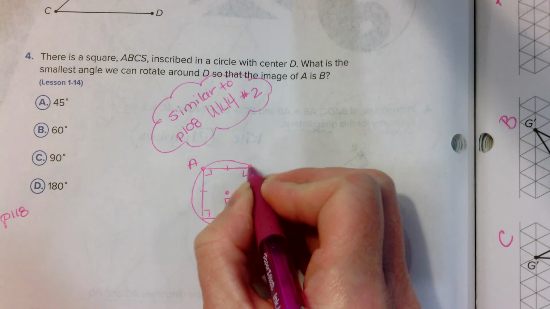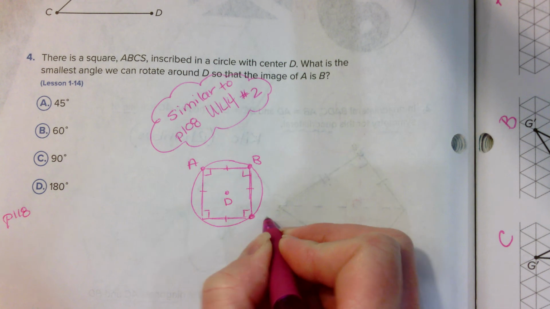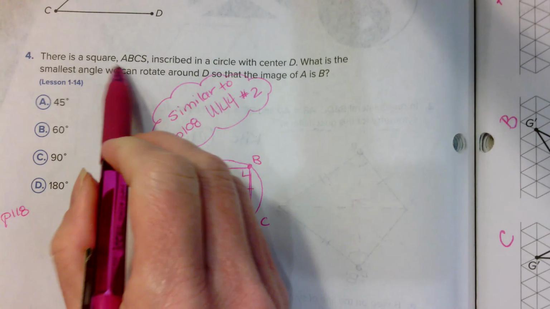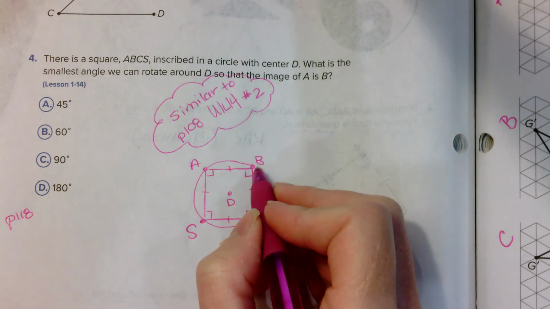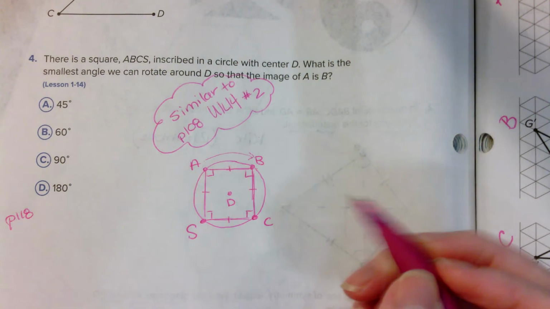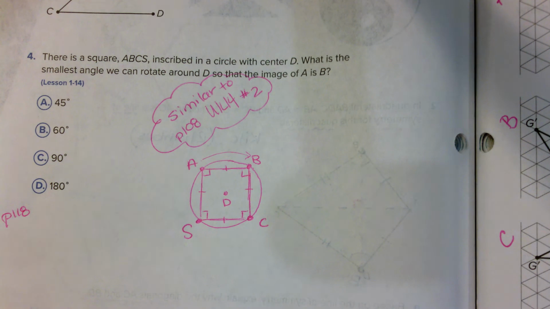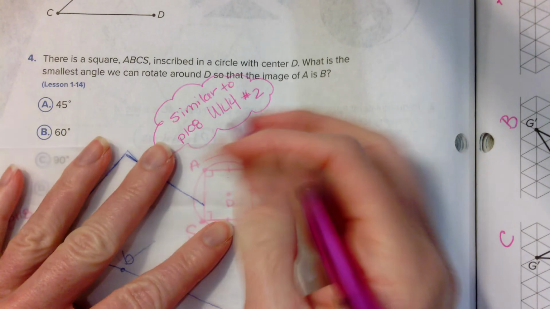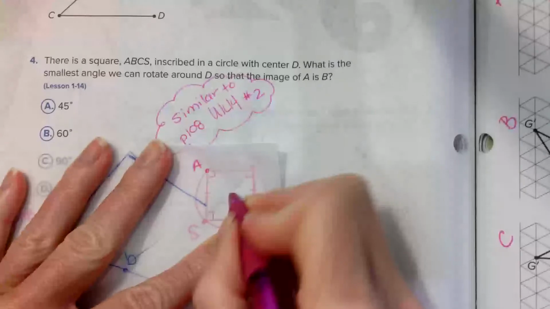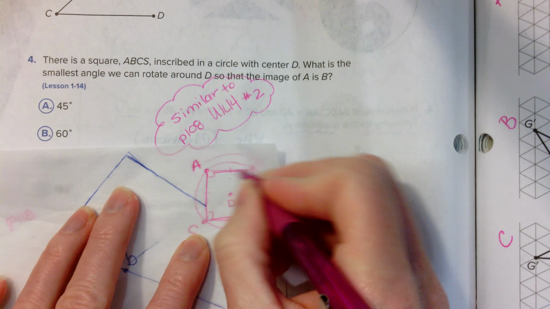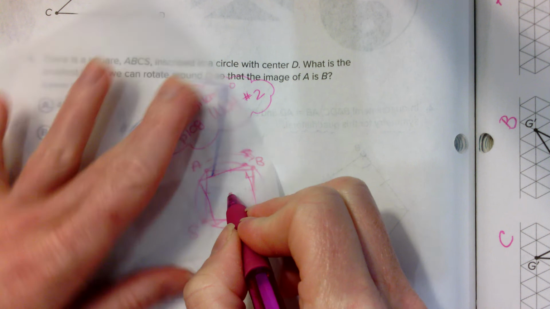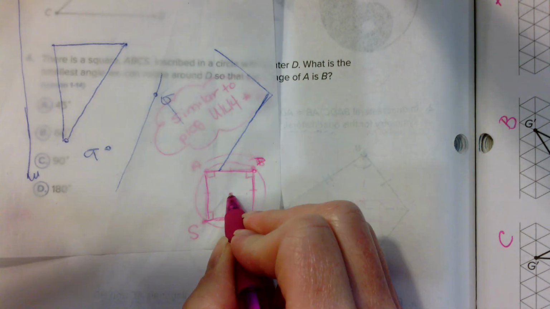And it was A, and I can go either direction now. I'm just going to spin around this clockwise, naming all of my vertices in order. It says, what is the smallest angle we can rotate around D so that the image of A is B? In other words, I want A to go to B. I would like A to end up on B. So there's a couple ways to look at this, but essentially what's happening here is this is where A is, and I want to rotate my square in such a way that A is on top of B when I get done with my rotation.